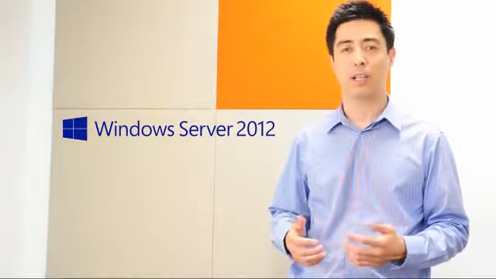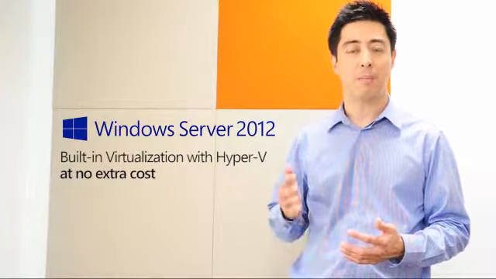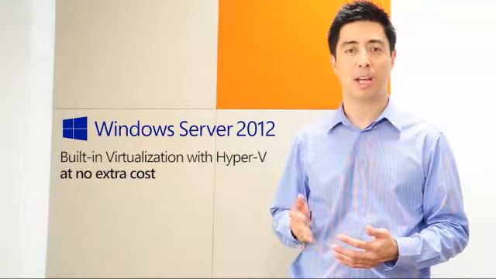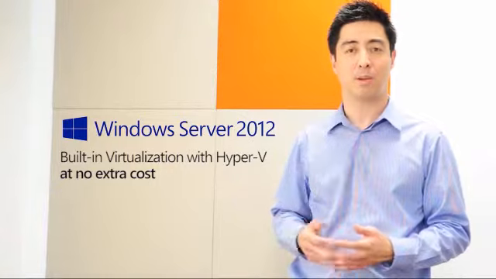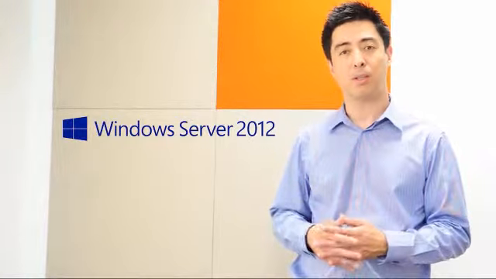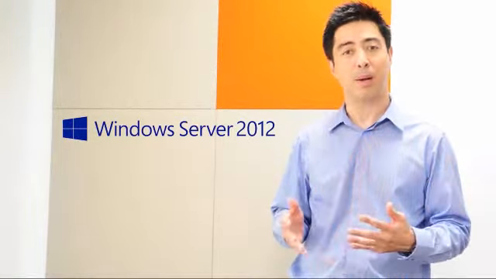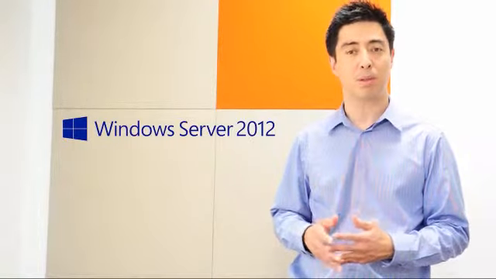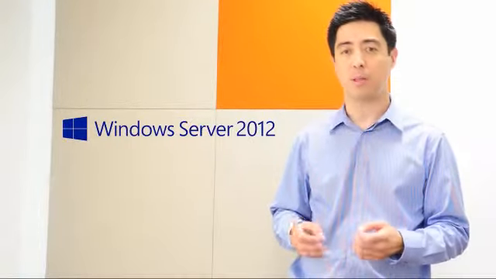With Windows Server, we're proud to say that virtualization is built in. That means that Microsoft does not charge extra for virtualization technology. But for every version of Windows Server, and the two primary ones that I'm talking about are Windows Server 2012 Standard and Windows Server 2012 Data Center, there are associated virtual machine rights. Let me identify first the virtual machine rights, and then we'll explain why that's important.